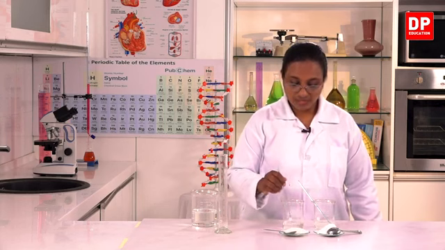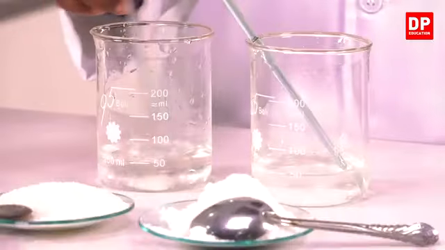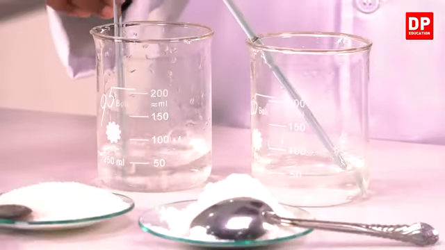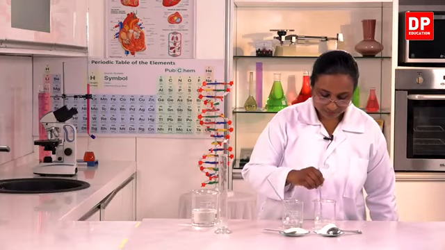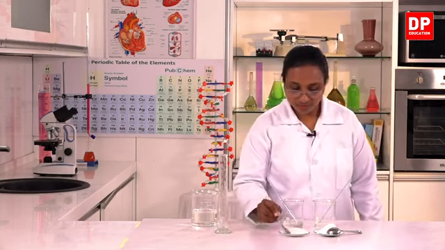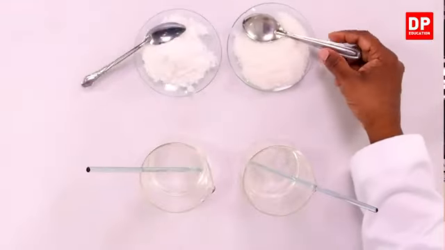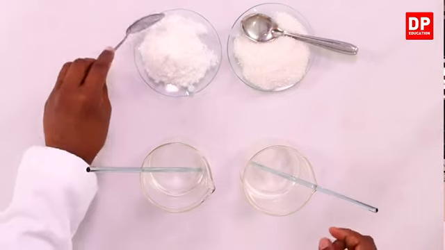So you can see when both the solutes dissolve, we get clear, transparent solutions. Okay. Now I am going to add another spoonful of both the solutes, sugar and salt.